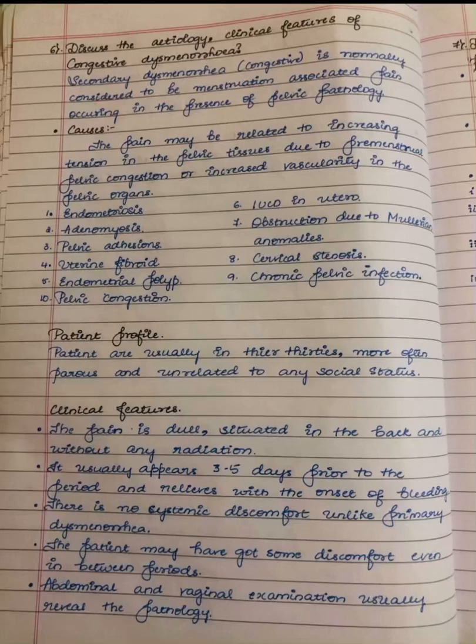Secondary dysmenorrhea, the other name is congestive dysmenorrhea, is normally considered to be menstruation associated pain occurring in the presence of pelvic pathology. The main differentiation for primary and secondary will be, in secondary there will be pelvic pathology along with the menstrual pain. In the primary, no pelvic pathology.